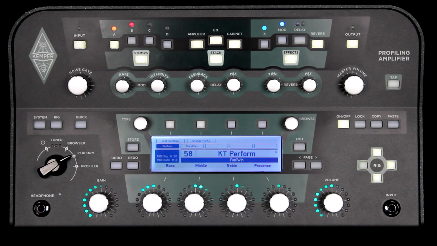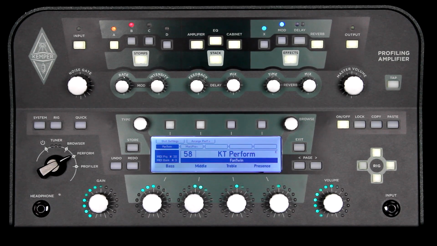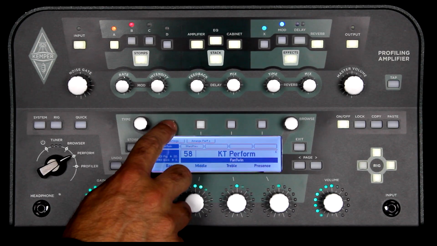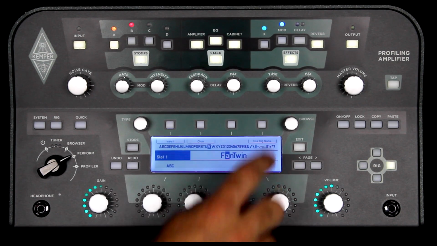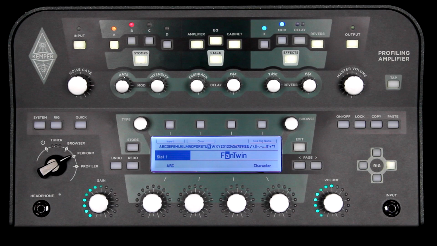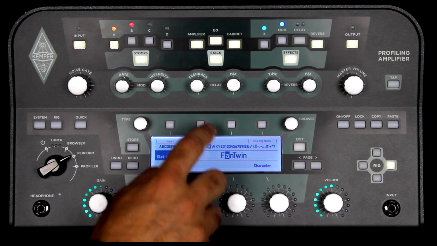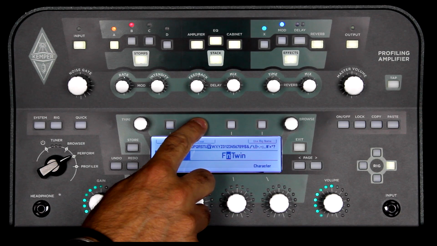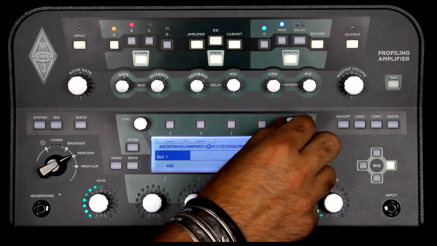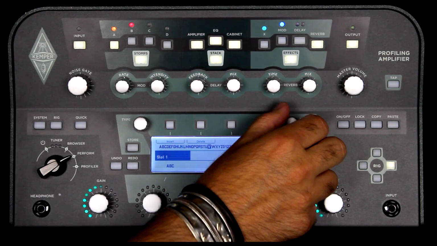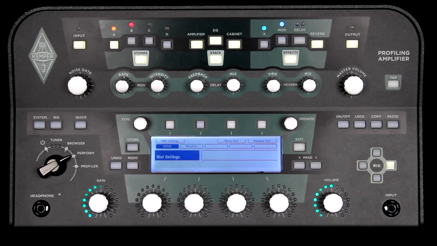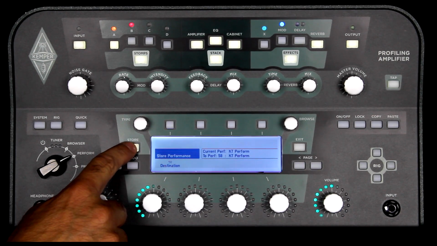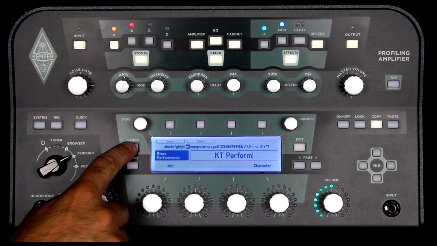To change the slot name, press soft button 1, Slot Settings, followed by soft button 4, Rename Slot. In the following screen, you can input the new name. To delete unwanted characters, you can use Clear, and to input new characters, use the character knob. Press Store 3 times to save the new settings for this performance.